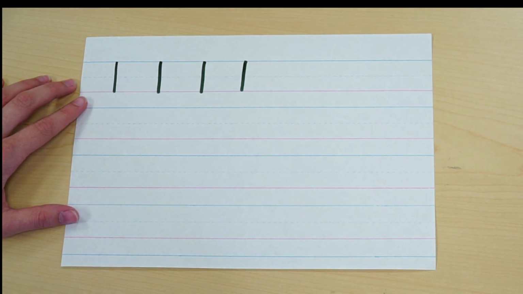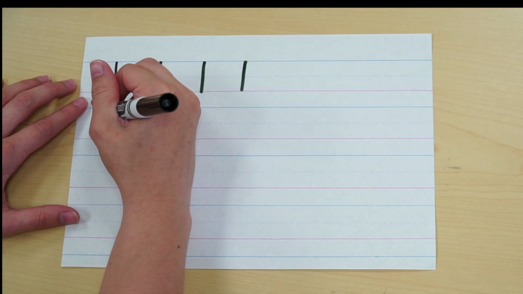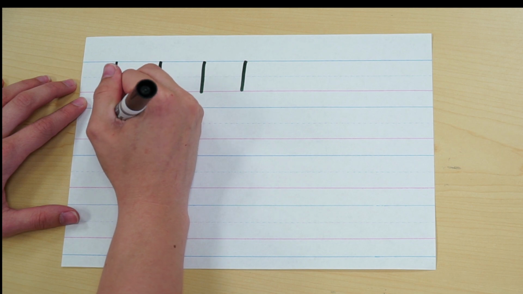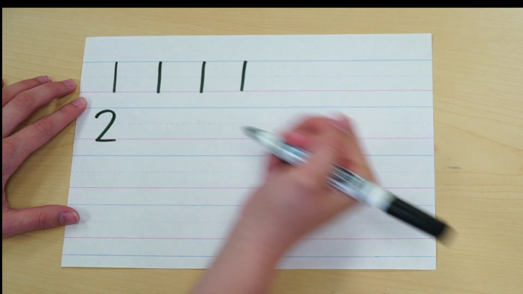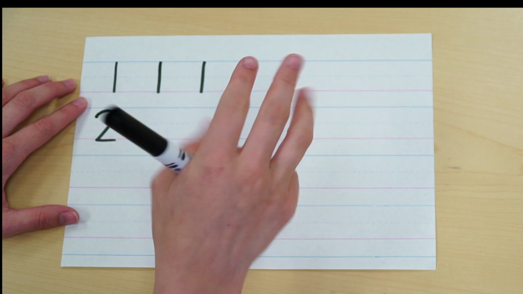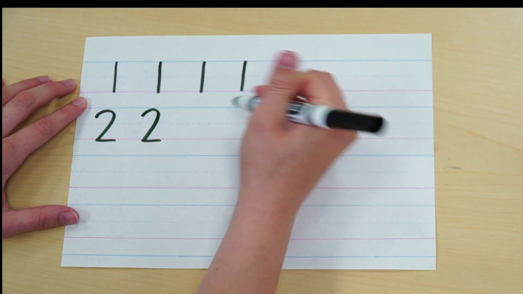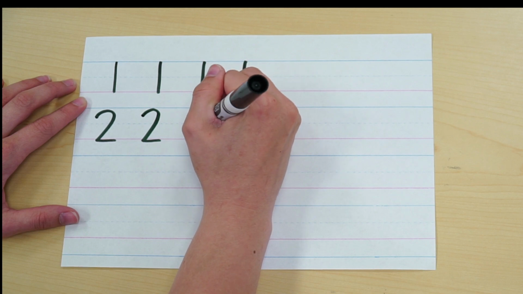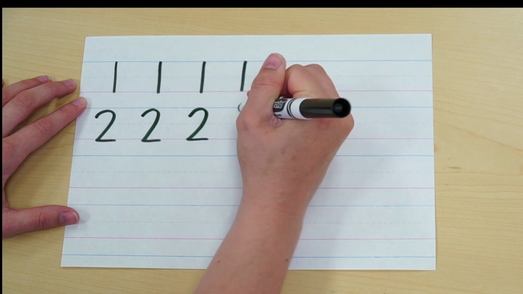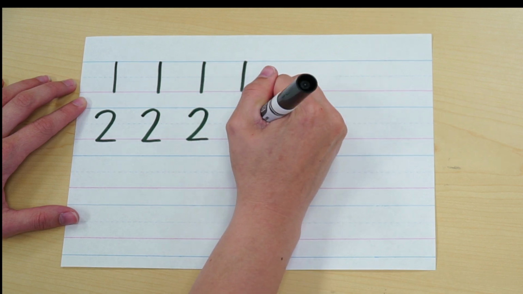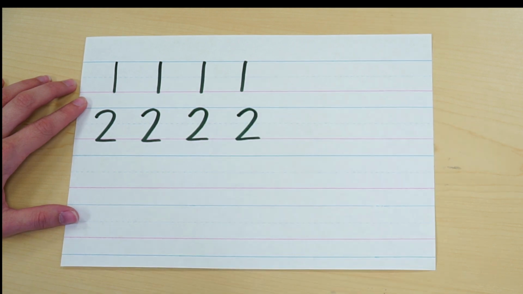Now let's do number 2. To make a number 2, we go halfway around and then straight out. Let's do that one 3 times. Halfway around and then straight out. Good job.